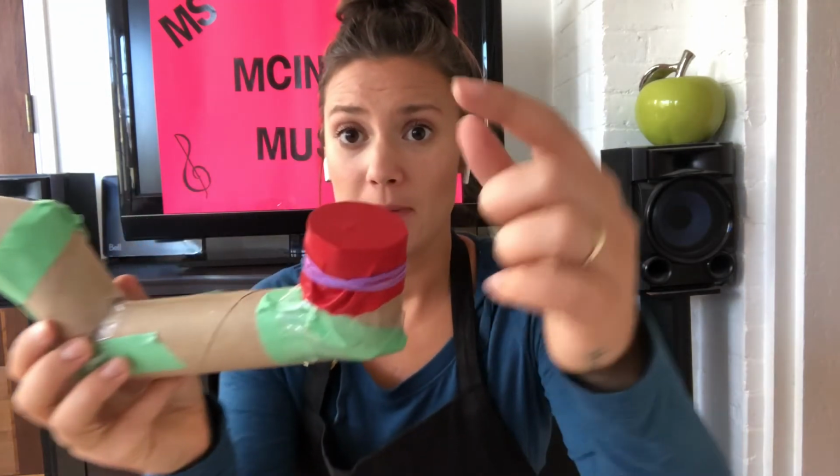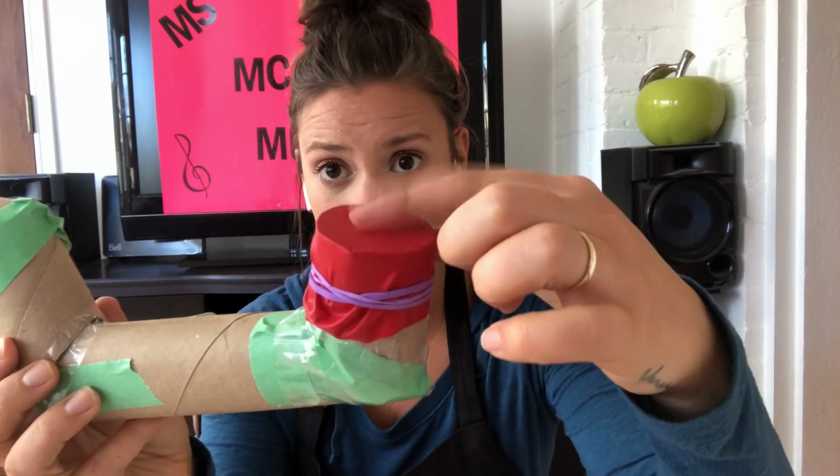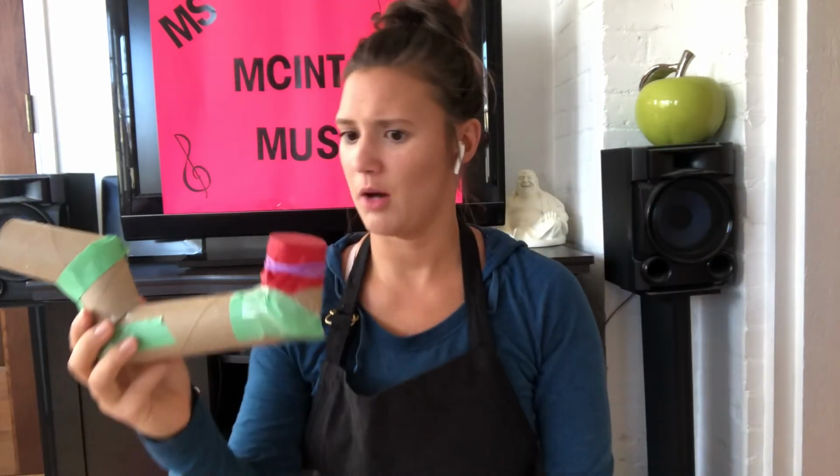So I changed the color of the balloon up here just so you guys can see the experiment a little bit better. But you'll notice the top of my experiment is tight like a drum. So it's kind of, this is the eardrum, this is the ear canal.